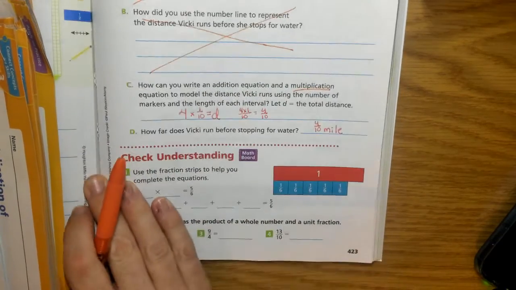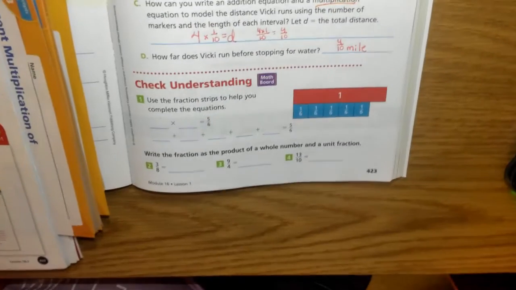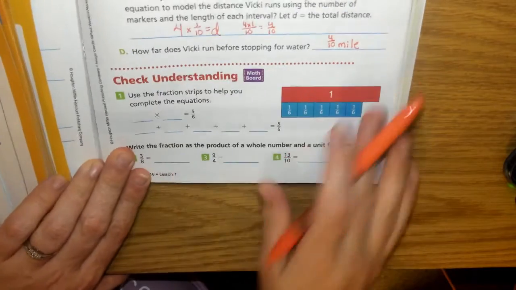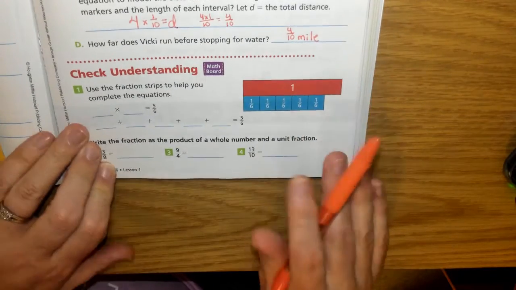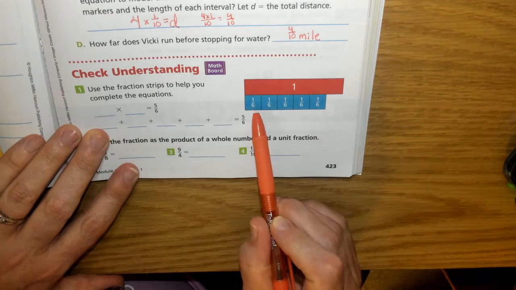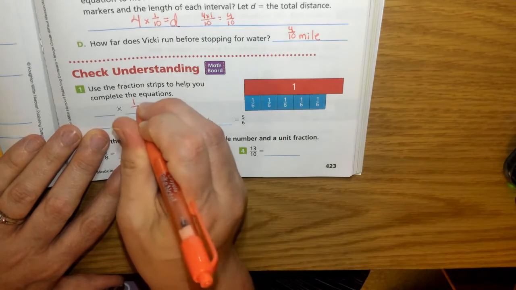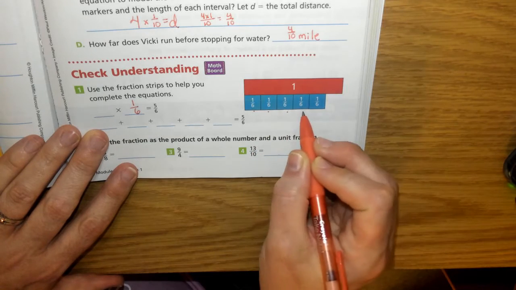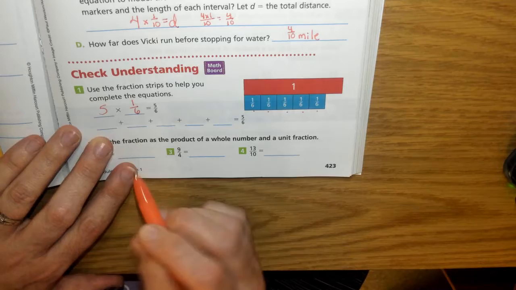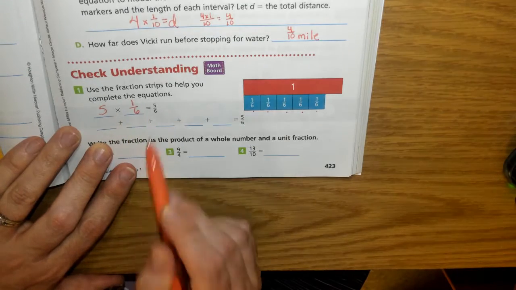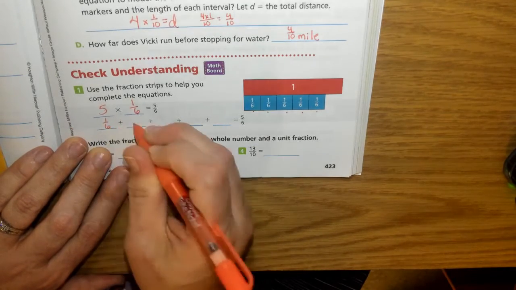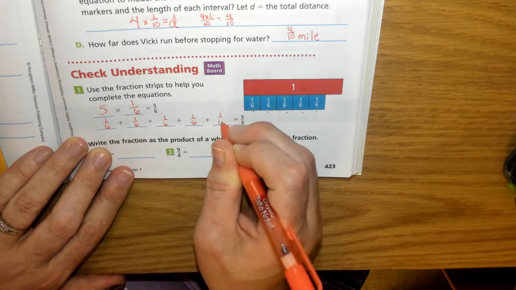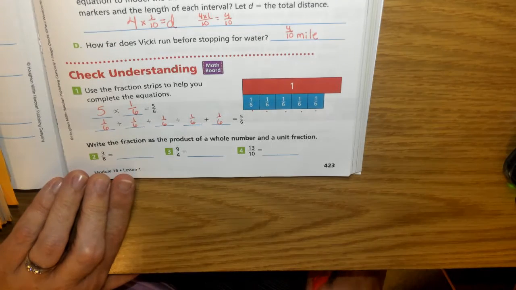All right, let's go to check for understanding. So we're going to use the fraction strip to help us complete the equations. So what is the fraction that we are going to be multiplying? We can see that the fraction is 1/6. And how many of them are there? 1, 2, 3, 4, 5. So 5 times 1/6 equals 5/6, and we know this to be true because if we add 1/6 plus 1/6 plus 1/6 plus 1/6 plus 1/6, we get 5/6.